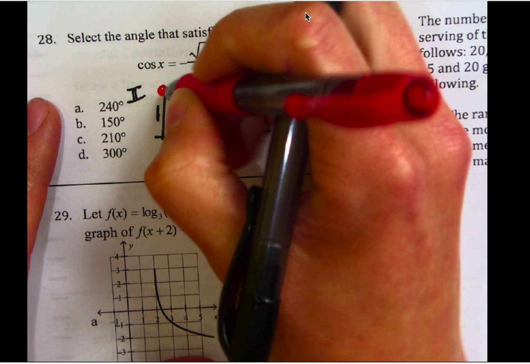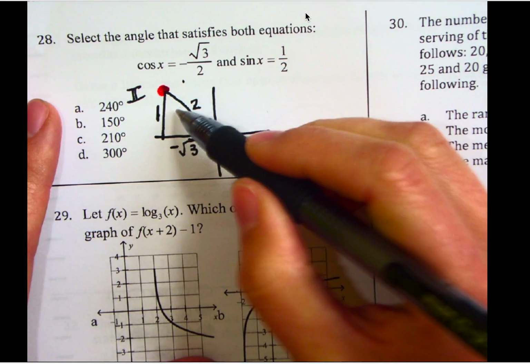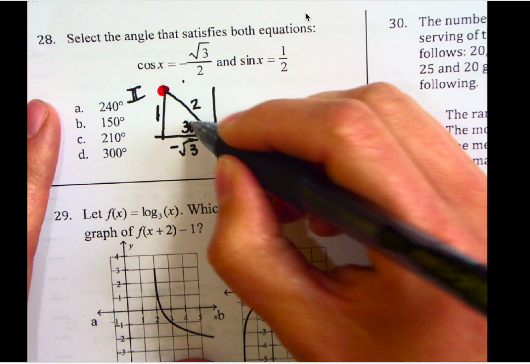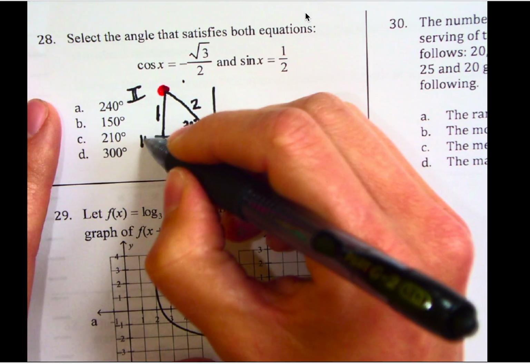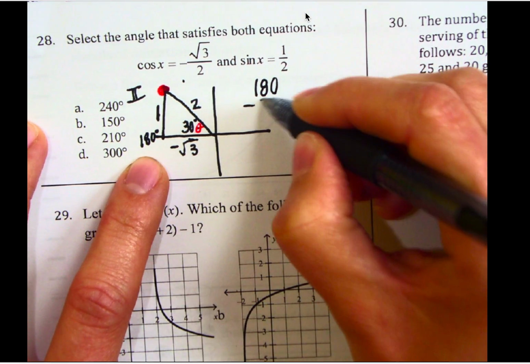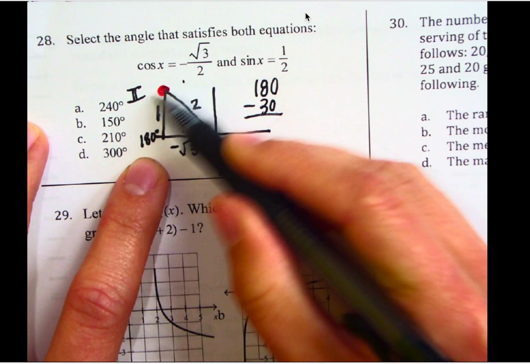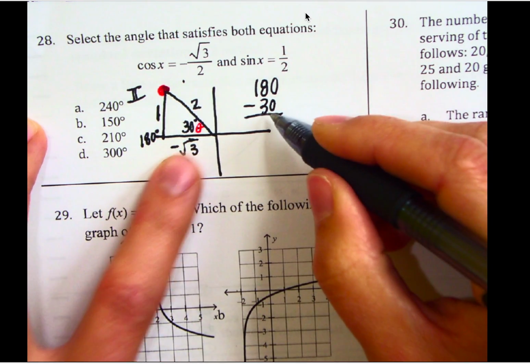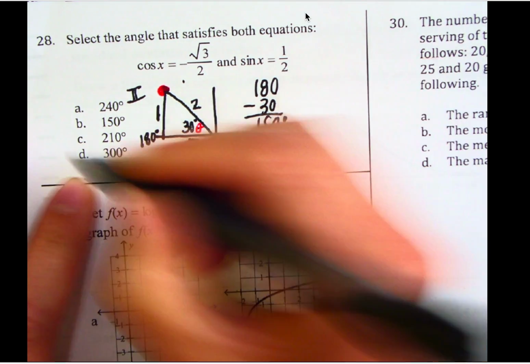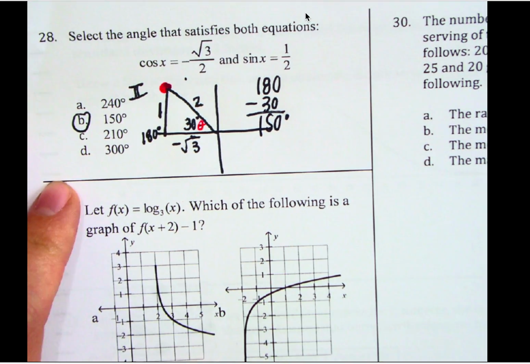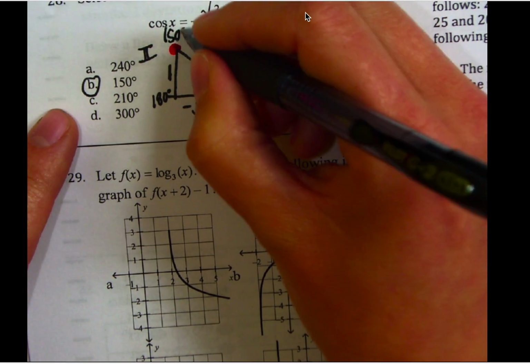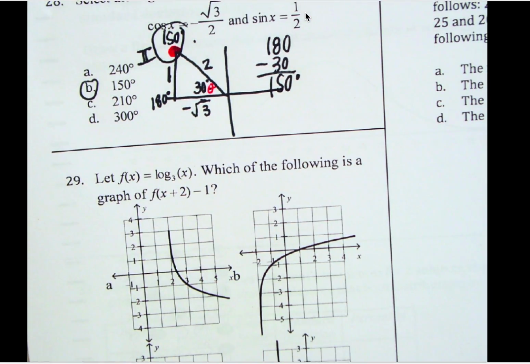Where am I at in my unit circle? So to do that, I need to find this reference angle. Opposite of 1 is always going to be a 30-degree reference angle. So if this is 180 degrees, I need to subtract, because I'm going back into quadrant 2. I'm subtracting that reference angle, and that's going to take me to 150 degrees. So I'm at 150 degrees here on my unit circle.